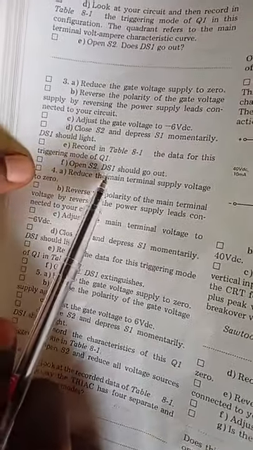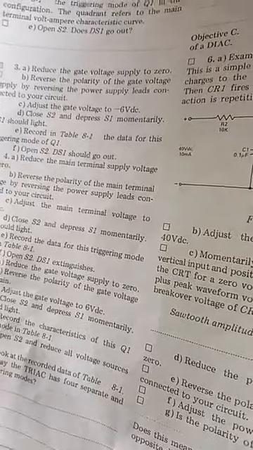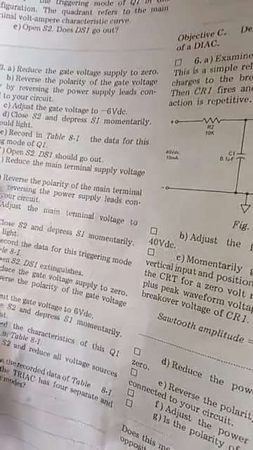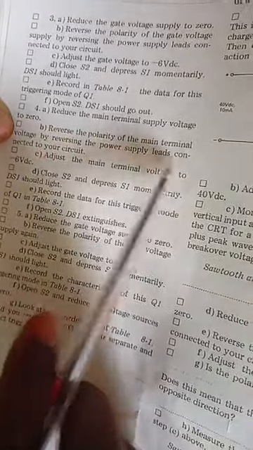So open F now. Open switch 2 and DS should go out. We have opened it and it went out. Then number 4, reduce the main supply to 0. Now 4B: reverse the polarity of the main terminal voltage by reversing the power supply leads connected.